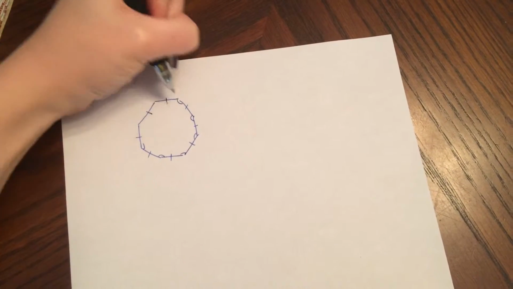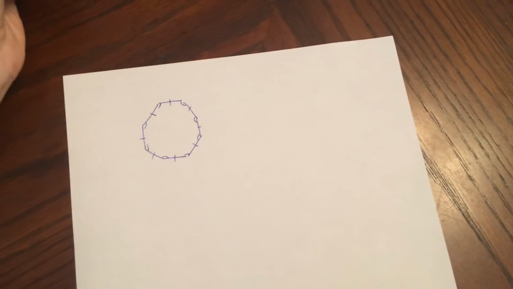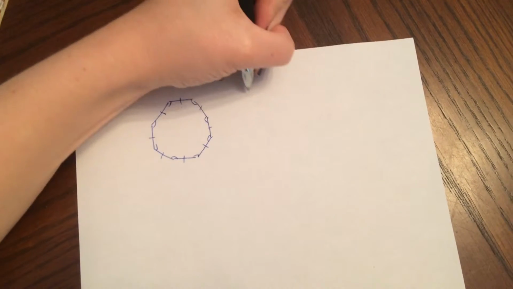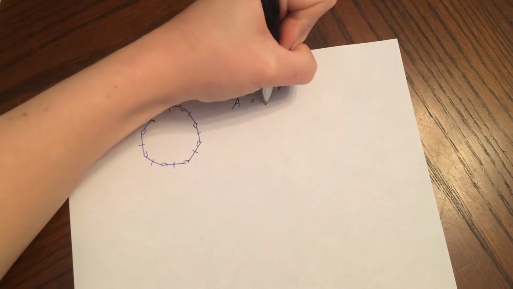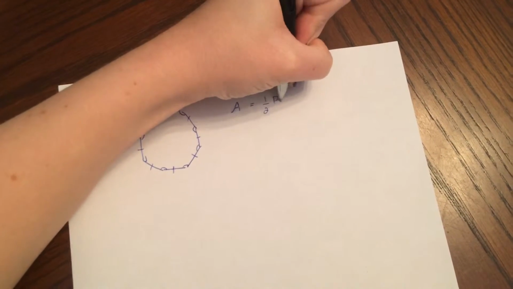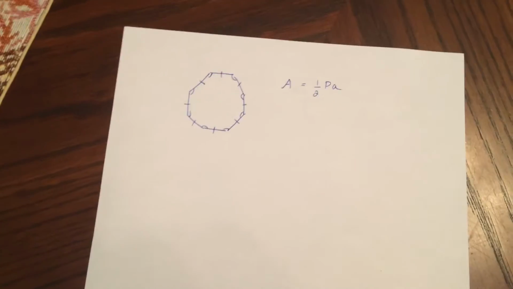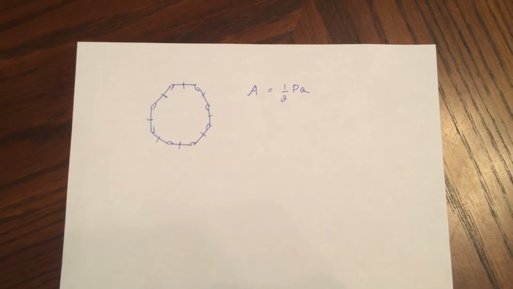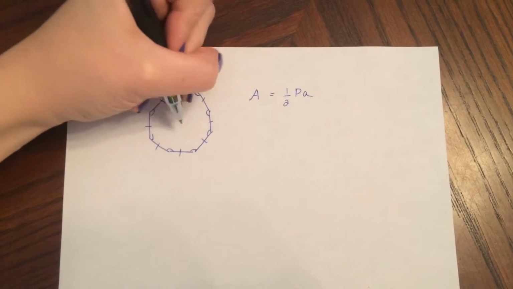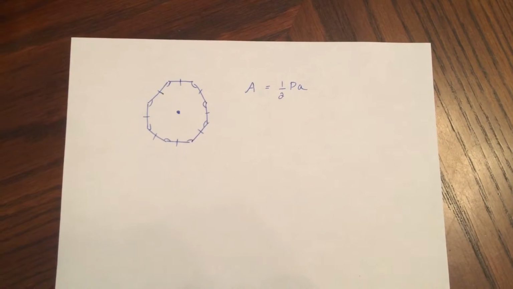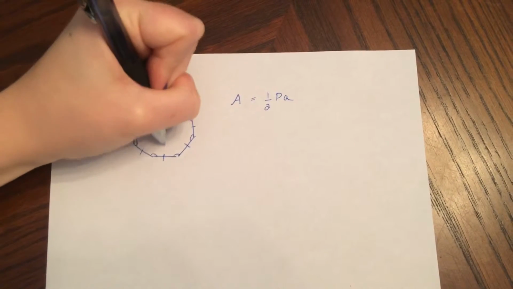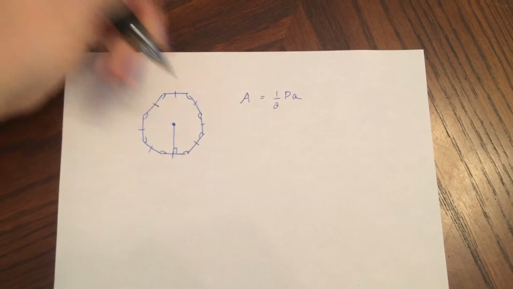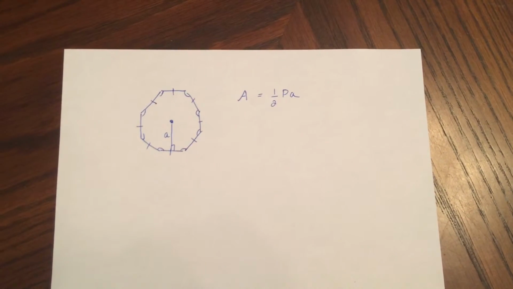The formula for the area of any regular polygon is that the area is equal to 1/2 the perimeter times the apothem. Now, what is the apothem, you ask? Well, the apothem is a segment in a polygon that goes from the center and makes a right angle with the side. That is your apothem.